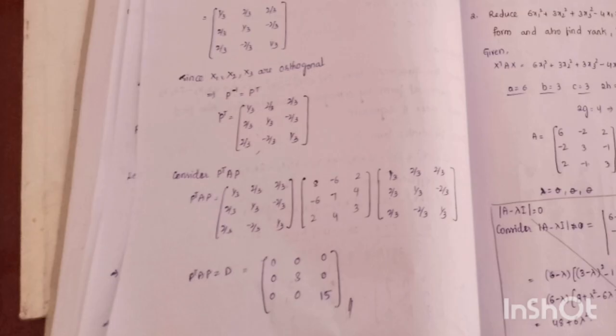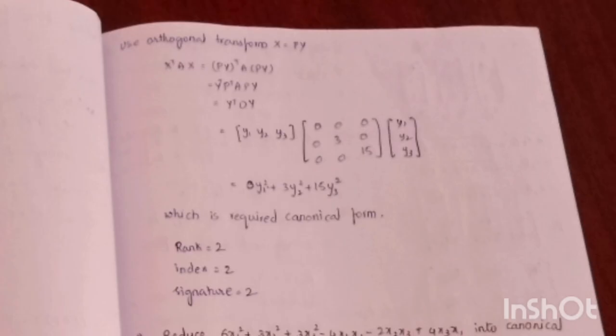Now we have to write P transpose. Now x1, x2, x3 are orthogonal, so directly P inverse is equal to P transpose. So we consider P transpose into A into P, and after multiplying the three, we get the diagonal 0, 3, 15 here. And now we'll write x transpose. The given equation is x transpose AX.